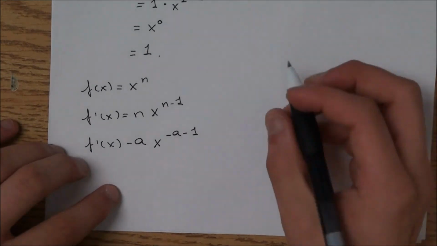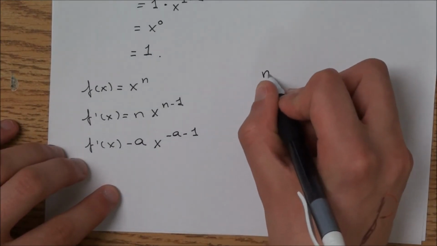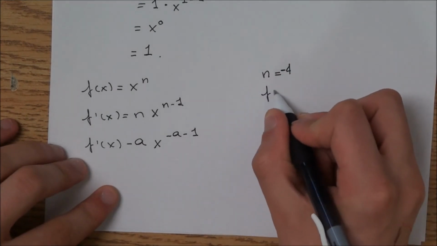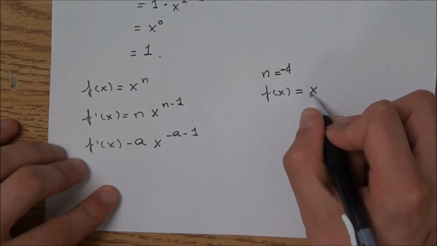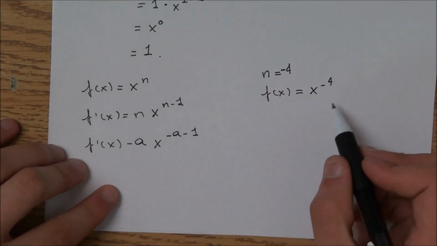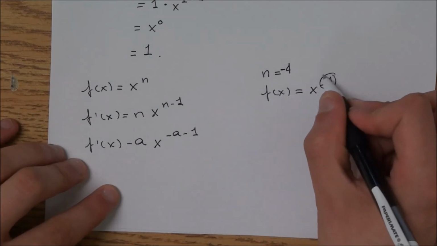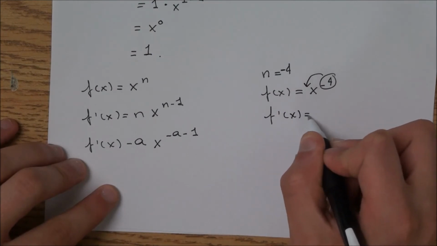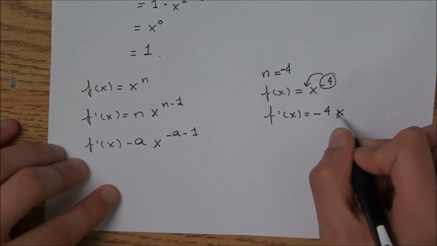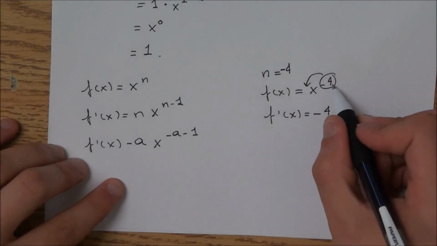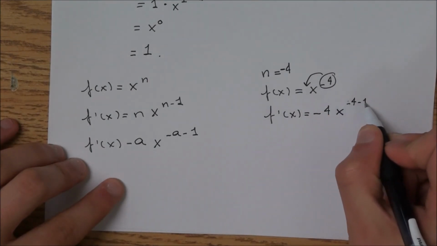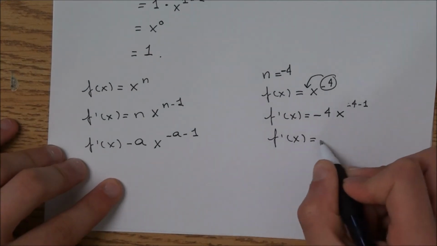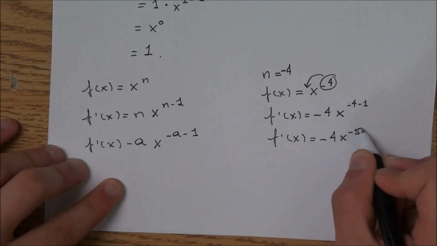If we do a numerical example for this one, let's say n equals minus 4. f of x will then become x to the minus 4. When we apply the power rule, this minus 4 comes in front. So f prime x becomes minus 4, x stays the same, and then we just have to do minus 4 minus 1 as a power. So the derivative becomes minus 4 x to the minus 5.